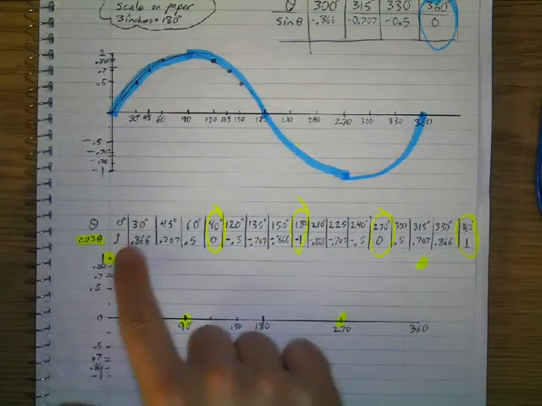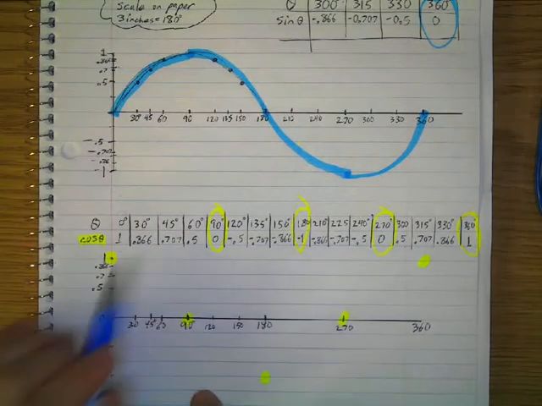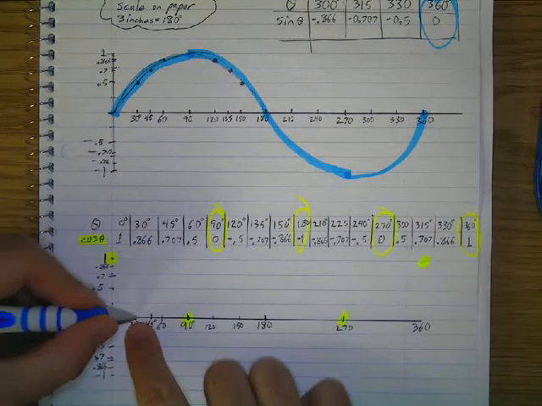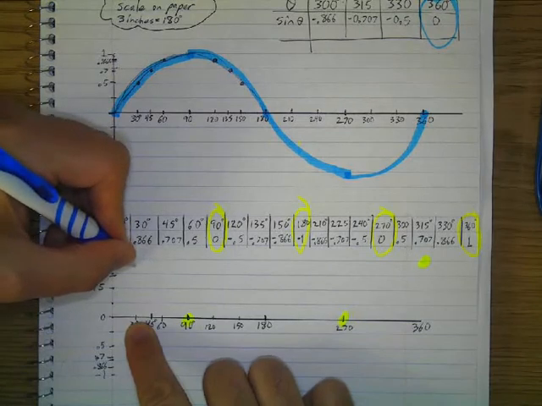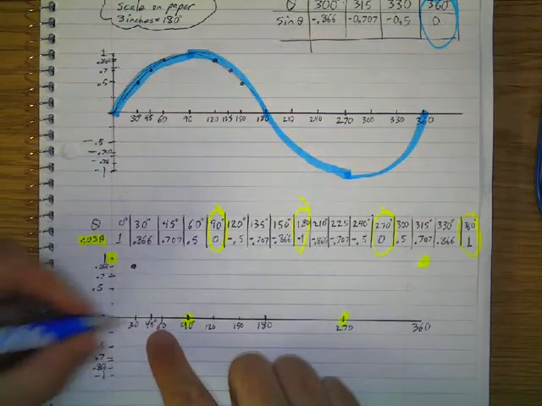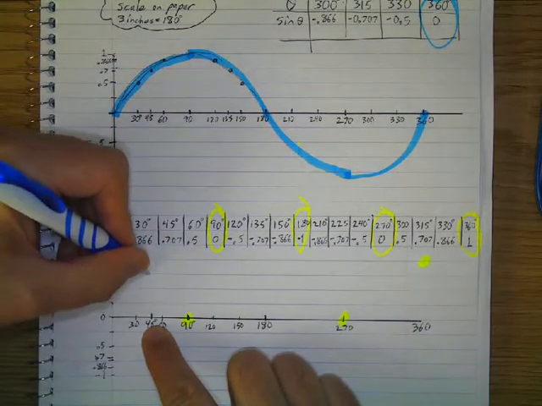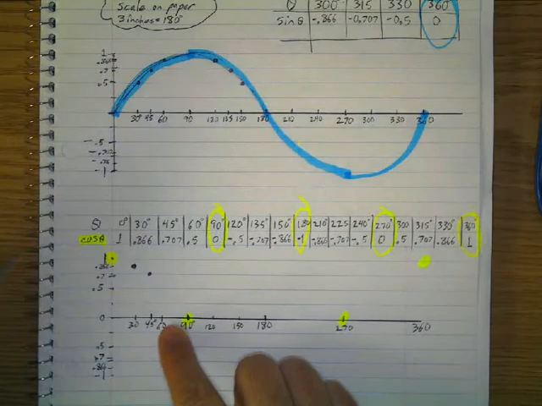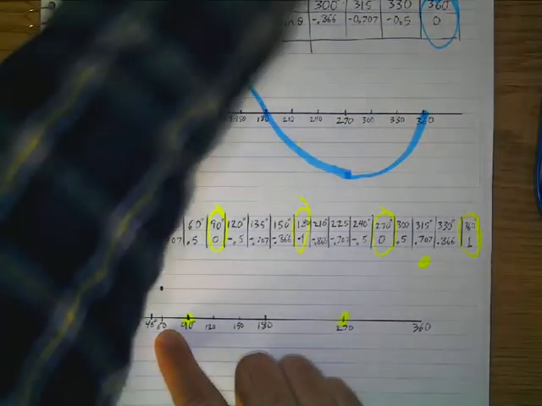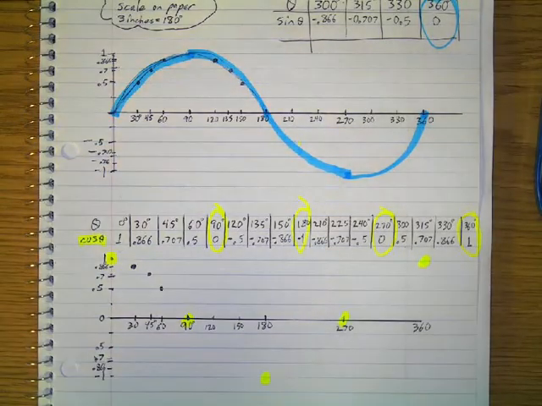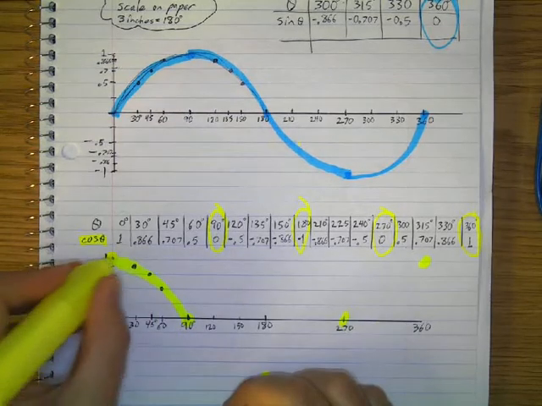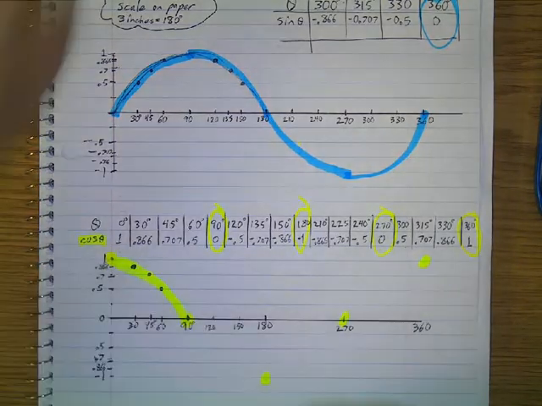And I'm going to plot these first 3, and then hopefully we see the pattern that kind of duplicates around. So at 30 degrees, we go up 0.866. At 45 degrees, we go 0.707. At 60 degrees, we're at 0.5. Okay, and so if you do this carefully, you'll see that you end up with a curve that goes like this.